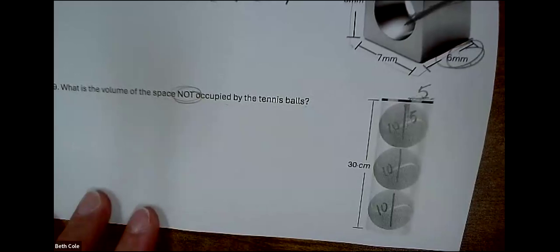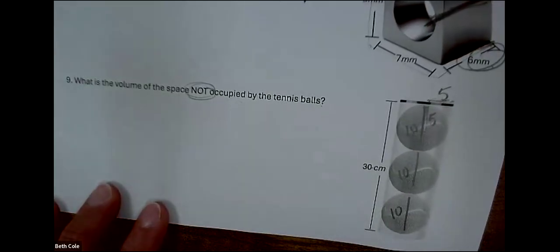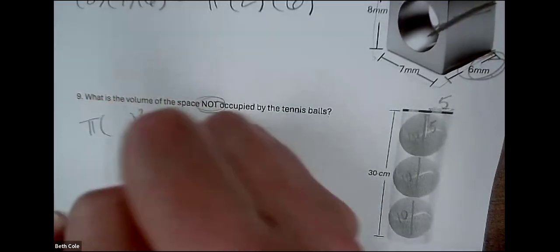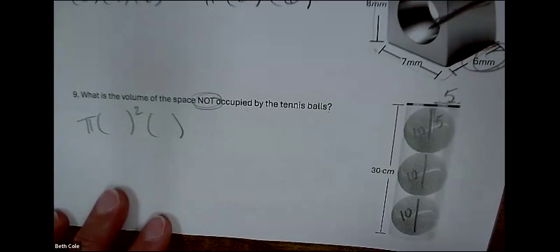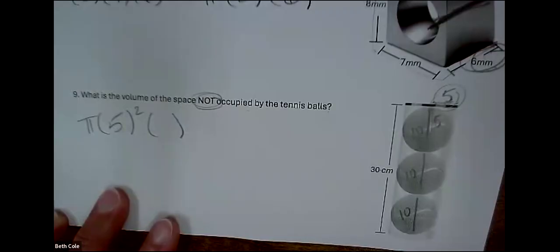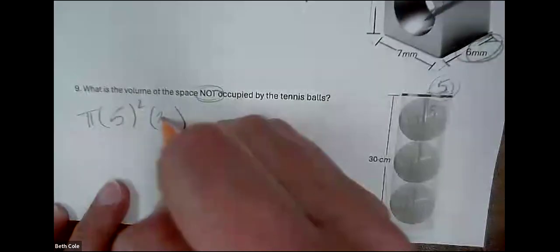So we're going to do the whole thing minus the tennis balls. So the whole thing is a cylinder. You're going to find cylinder on here. You're going to find volume. It is pi r squared h. You can do it. All right, we just said r is 5, and the height of the whole thing is 30.